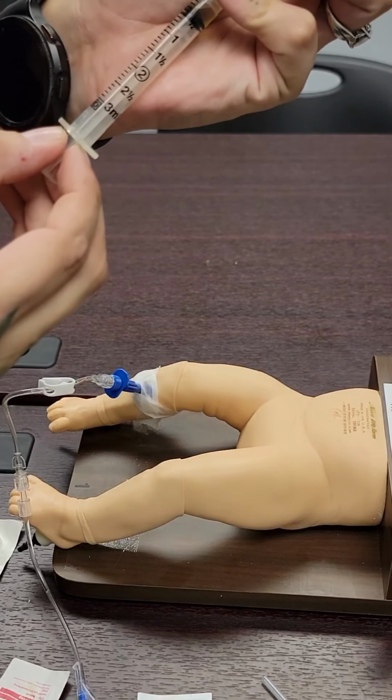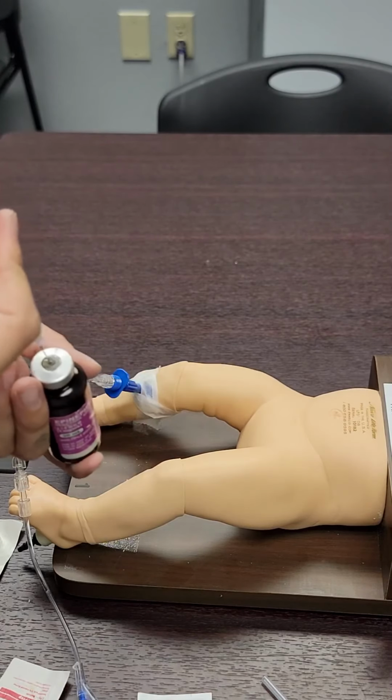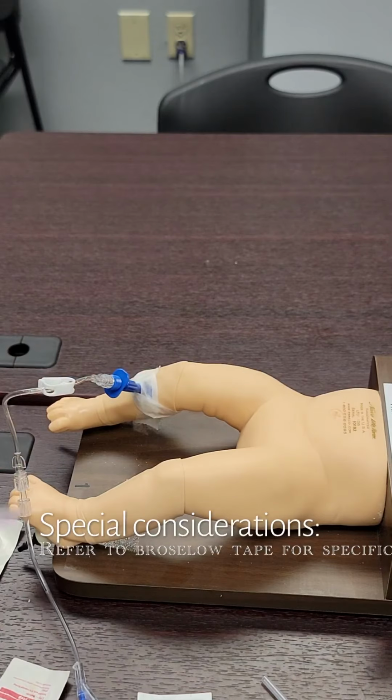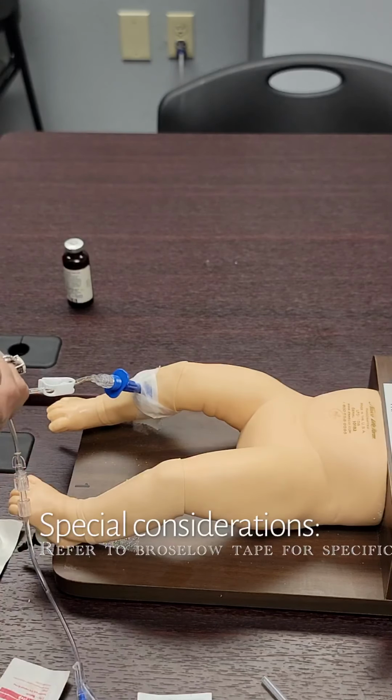Epi will be administered at 0.01 mg per kilogram every 3 to 5 minutes. Atropine may be given at 0.02 mg per kilogram with a minimum of 0.1 mg and max single dose of half a milligram, and may be repeated once.